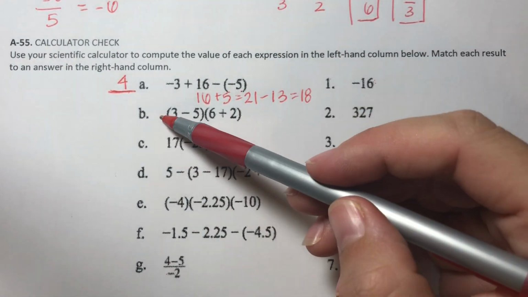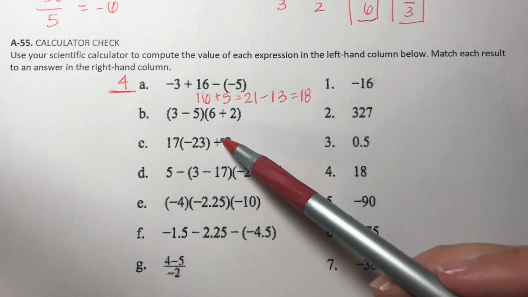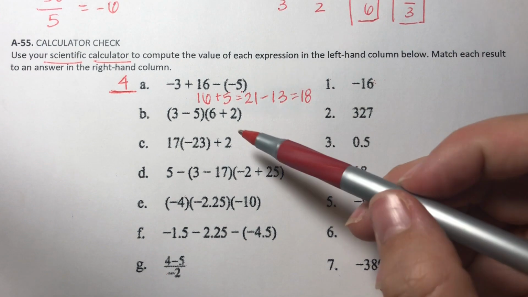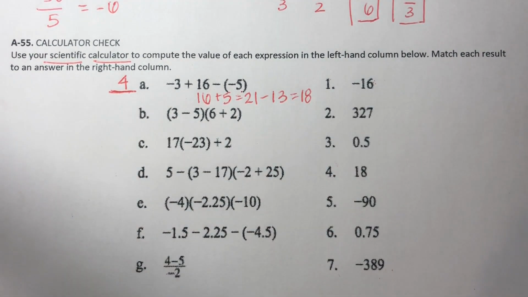And so you guys need to continue that. Remember, you're not doing this in your head. You are using a calculator. Okay, so go get a calculator, do all this, write the answers, and then come show me when you're done.